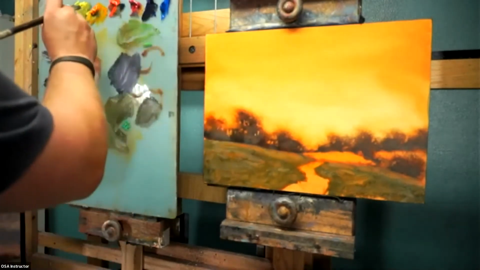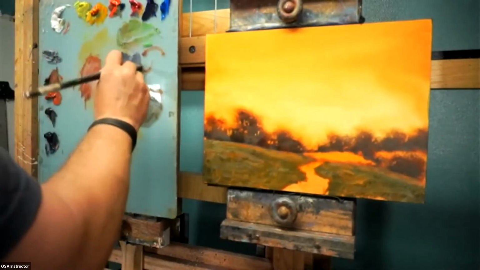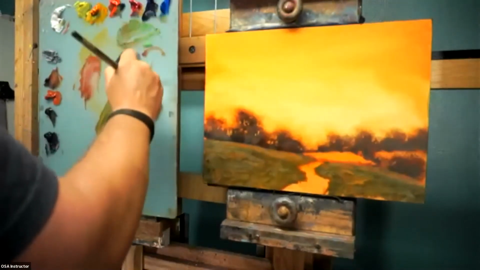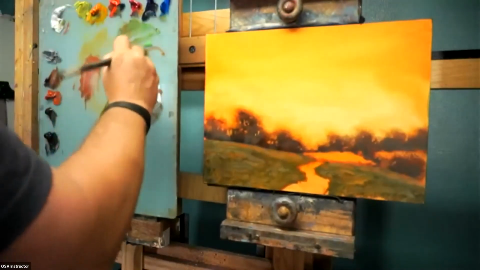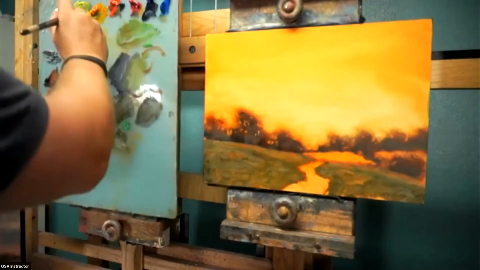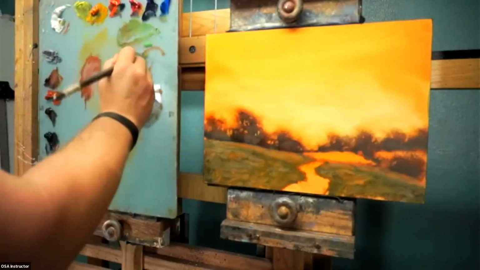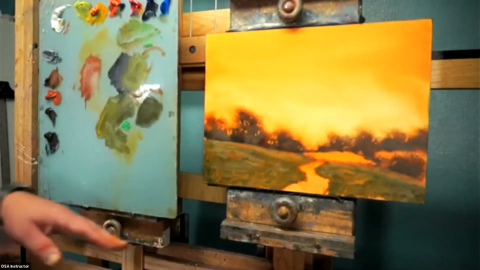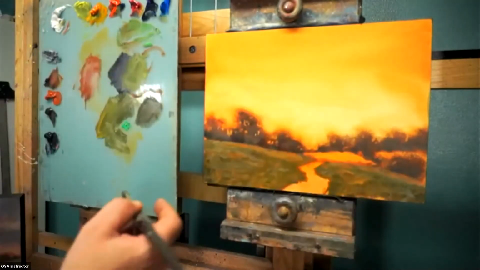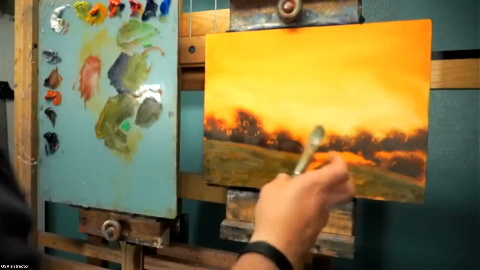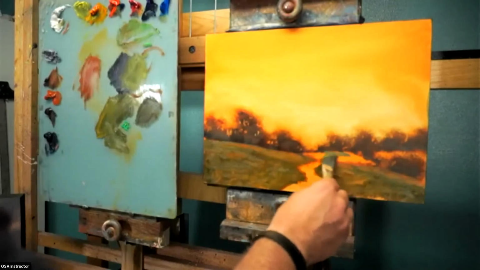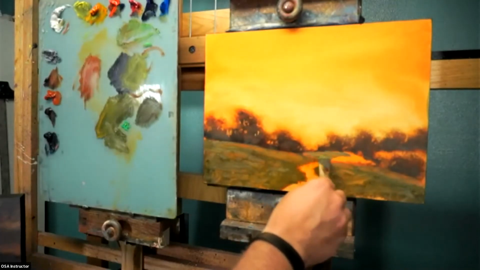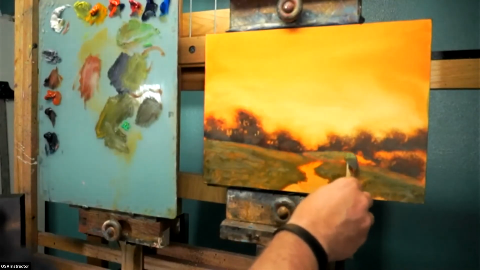Let's go ahead and make another color back there. I'm just adding yellow to basically the cools that I put back there. We'll see if that's enough of a transition. I want this field back here just to be a little different than the foreground field.